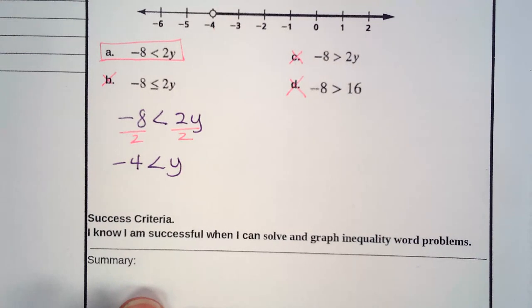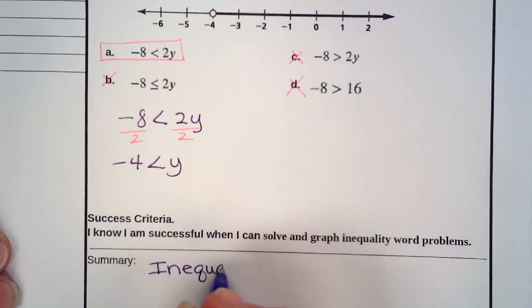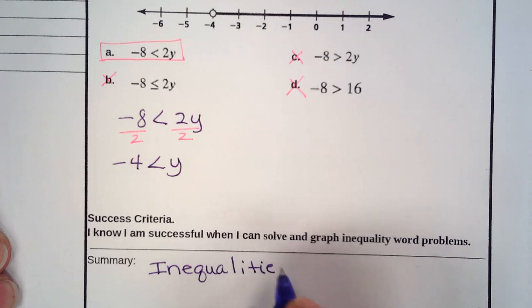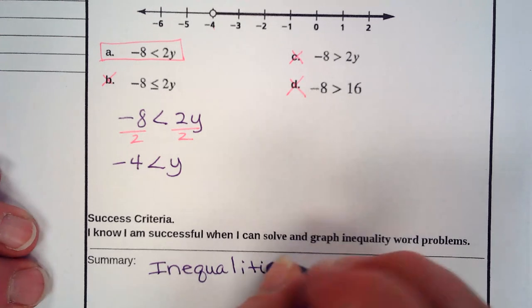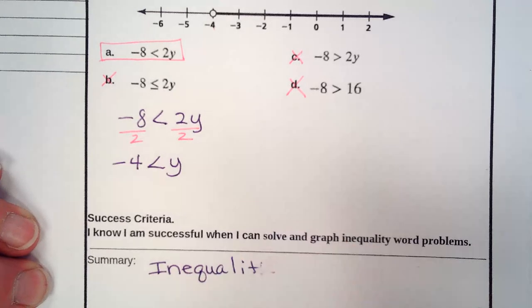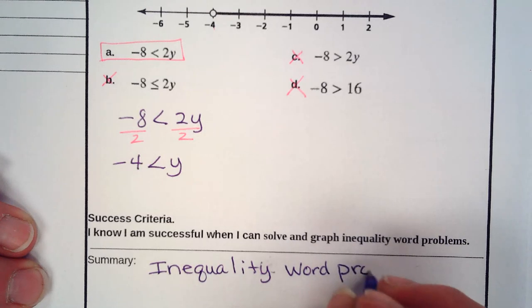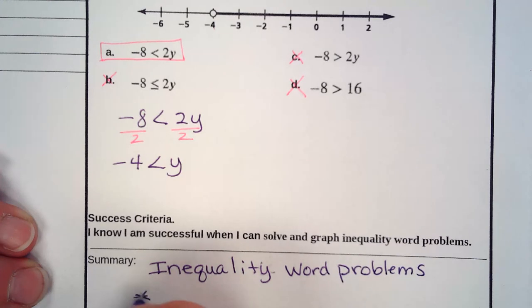You know you're successful when you can solve and graph inequality word problems. I need to put a y there instead. And specifically solve and graph.